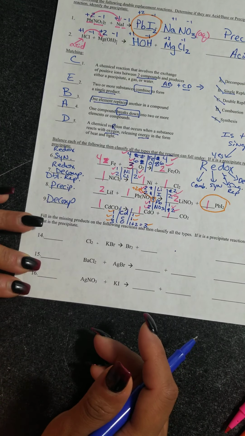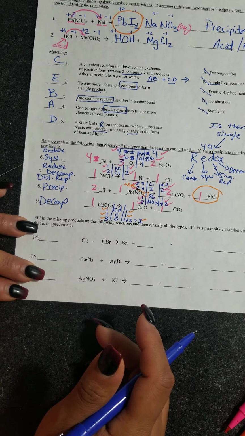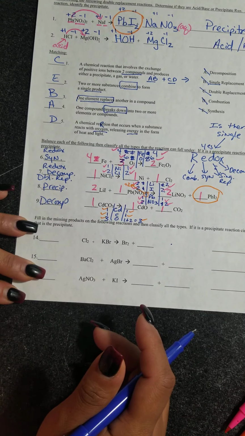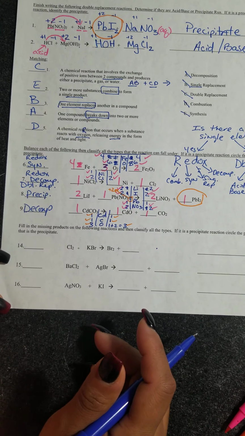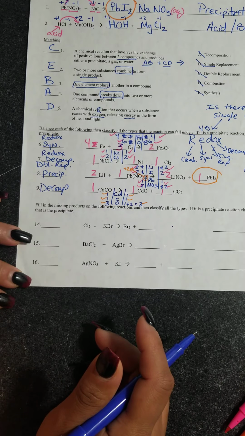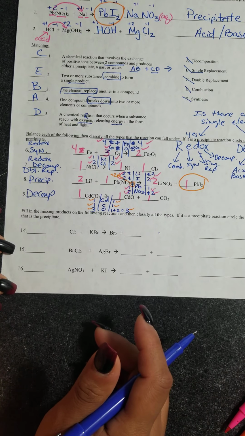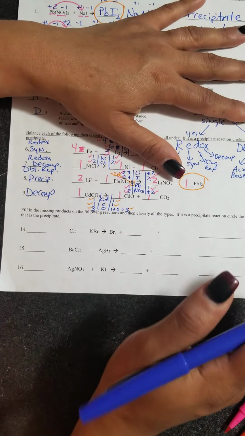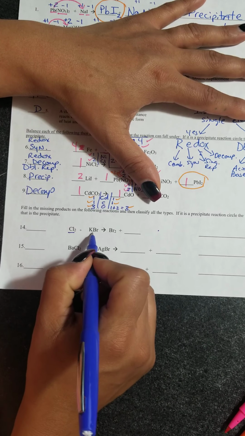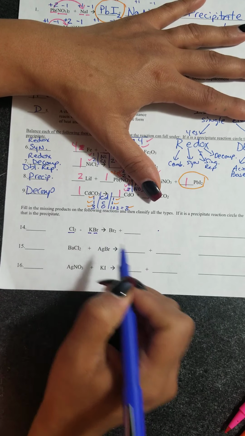Fill in the missing products, it says here, on the following reactants, and then classify the type. And if the precipitant is there, circle the precipitant as well. My goodness, they gave us a lot of information. And let's go ahead and do that. I've got chlorine, and I've got potassium, and I've got bromine.